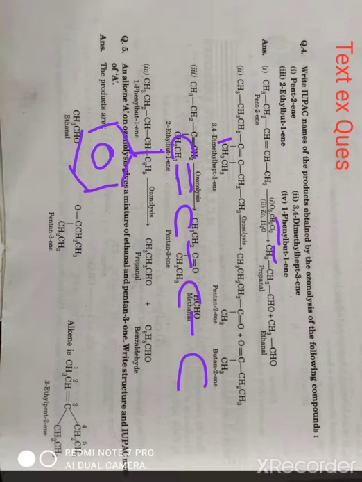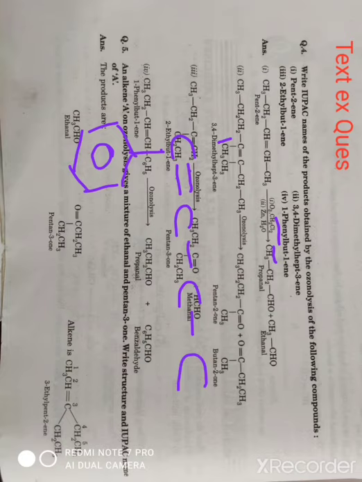3 bonds are already there. So how many hydrogens should be there? A single hydrogen. Now look at the second carbon. On the second carbon, 3 bonds are already there, so 1 hydrogen should be here. Next on the third carbon, 2 bonds are already there, so 2 hydrogens here, and here 3 hydrogens. So it is very important that after keeping the double bond and single bonds, you check the valency of each carbon. It should be 4. On the basis of that you can add hydrogen.